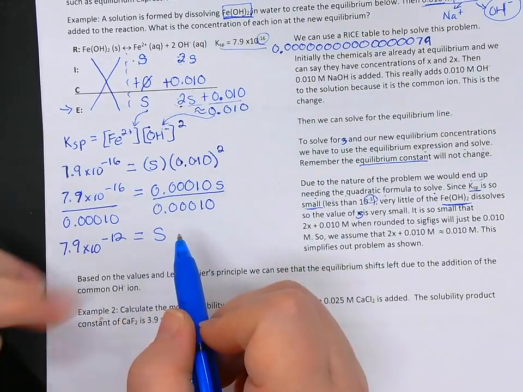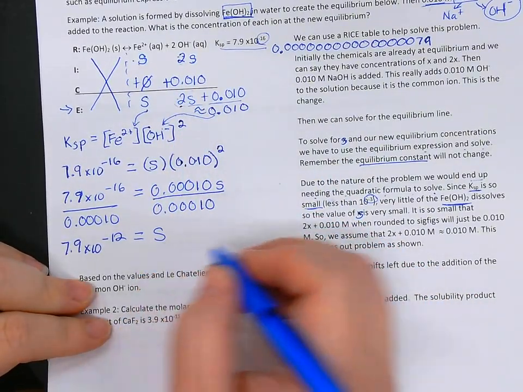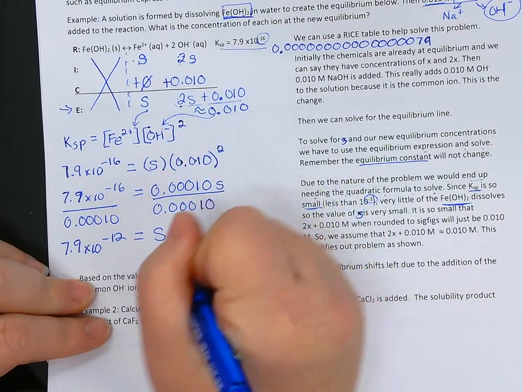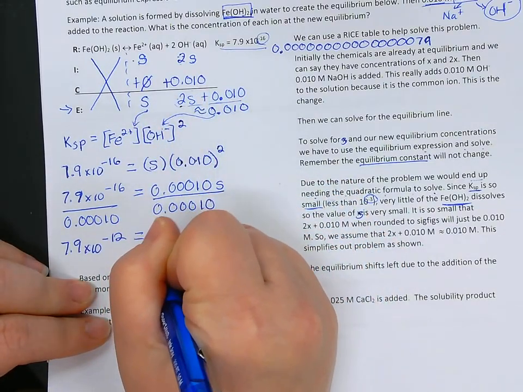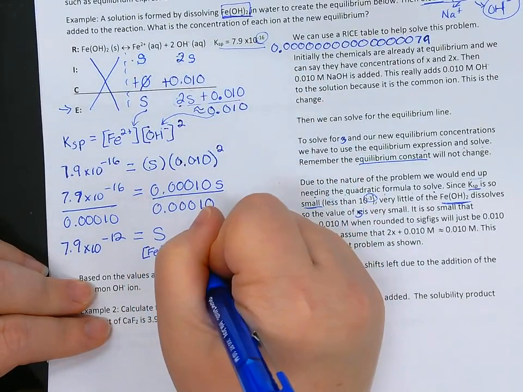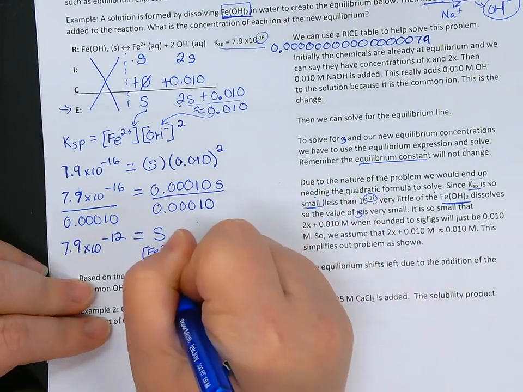So this is also the molar solubility of iron hydroxide in this situation. But then it wants the concentration of each at equilibrium. So we report our answer. Concentration of iron 2 plus is equal to S, so 7.9 times 10 to the negative 12 molar.